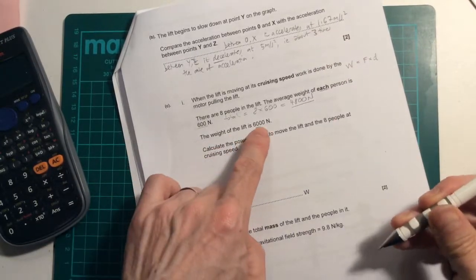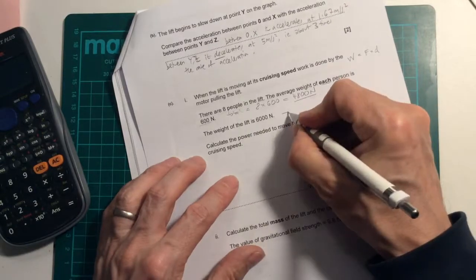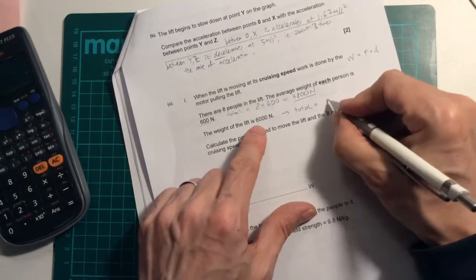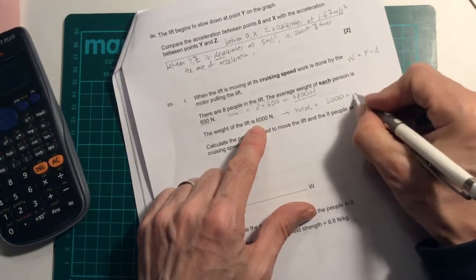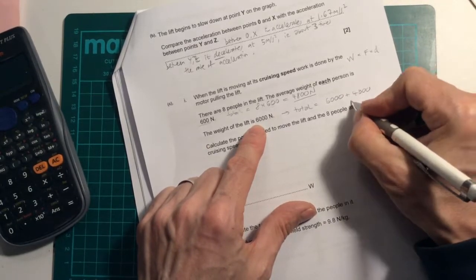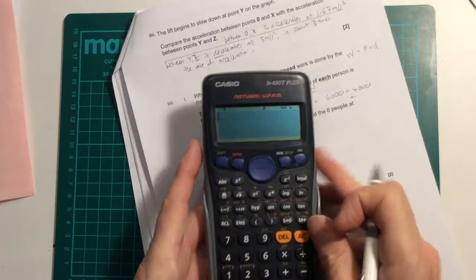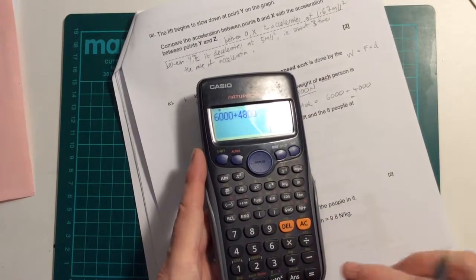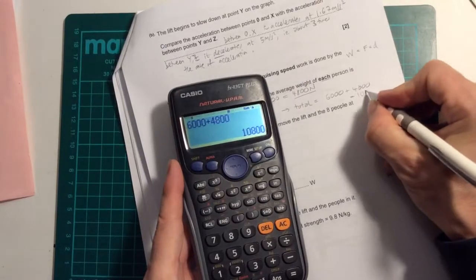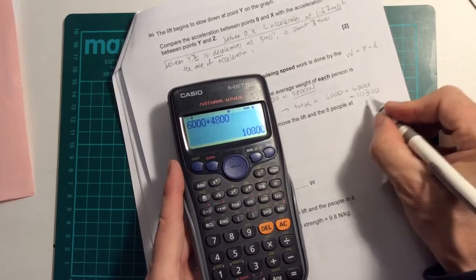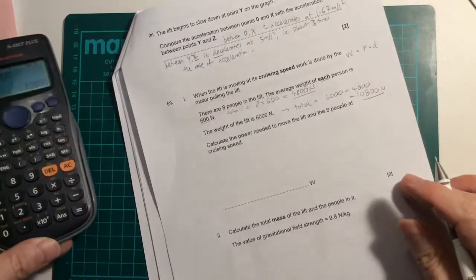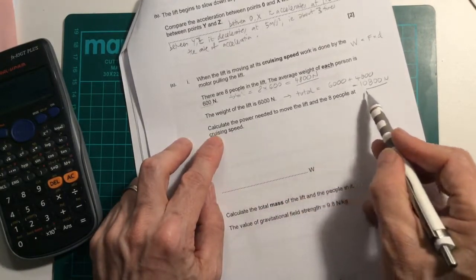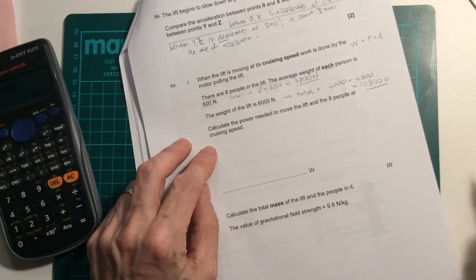The weight of the lift is 6,000 newtons. So the total of everything is 6,000 plus 4,800, which is 10,800 newtons. Right. Calculate the power needed to move the lift and the 8 people at cruising speed.